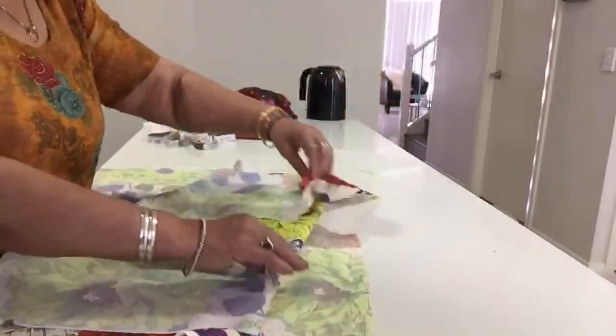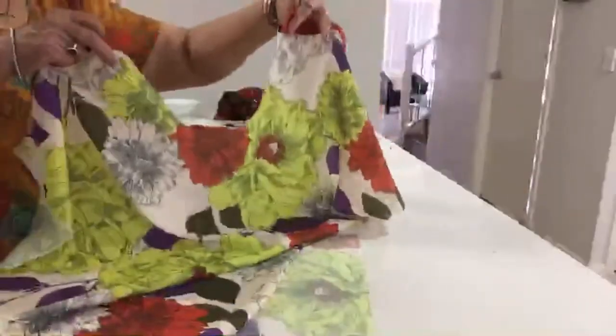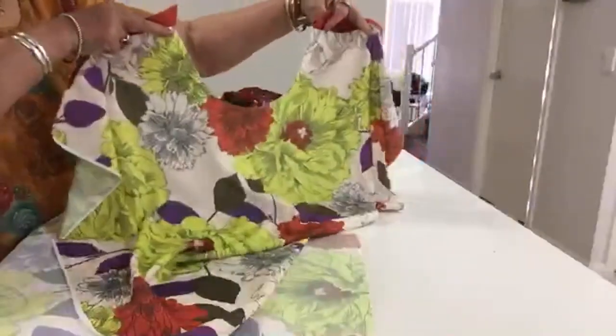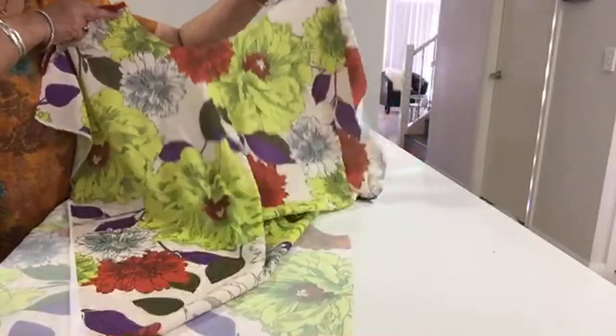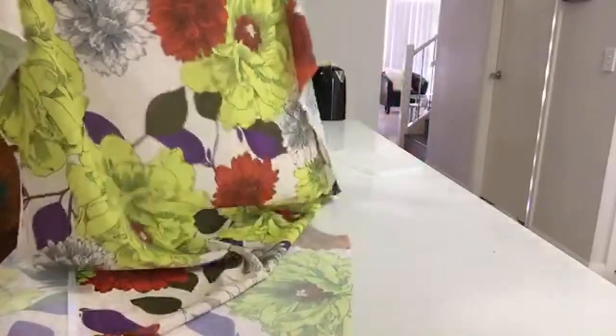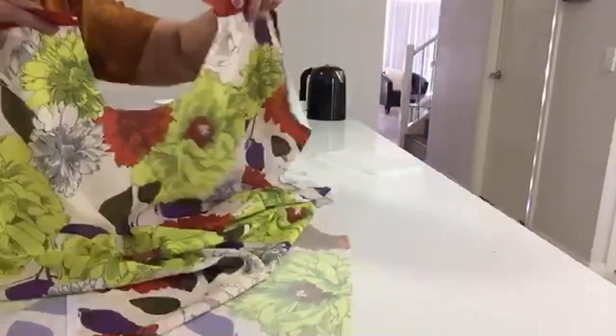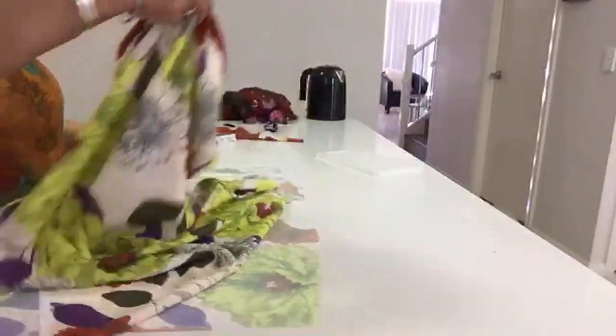And now you can see I have just cut. This one is our front neckline. You can have a look. Front neckline. You only have to cut front and back neckline.